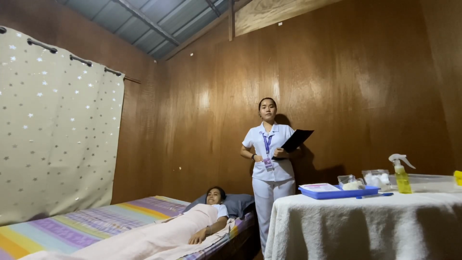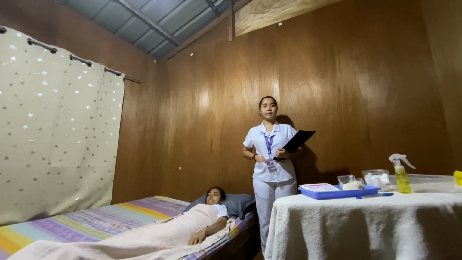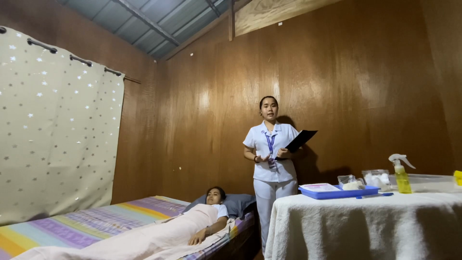I am from ESN 12 Section F, and today I will be performing my return demonstration about parenteral drug administration, particularly the intradermal injection. This is to provide the medication that the client requires for allergy testing and TB screening.